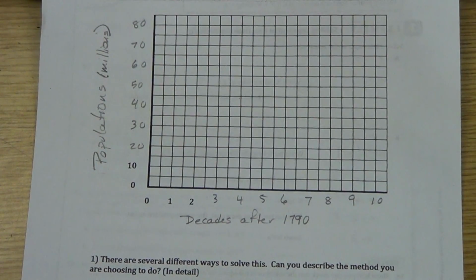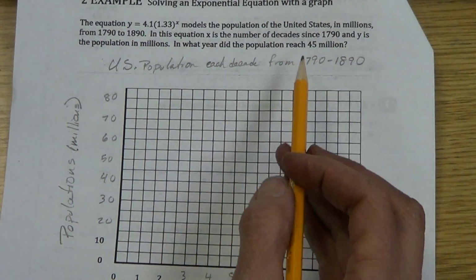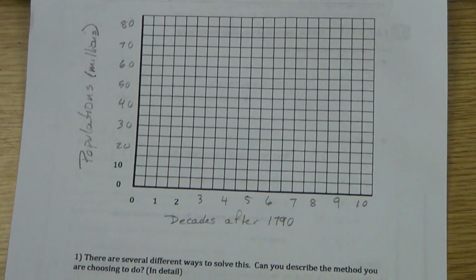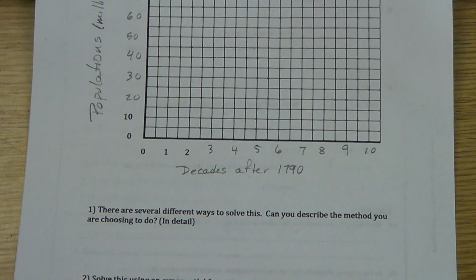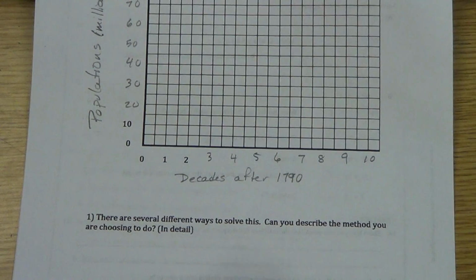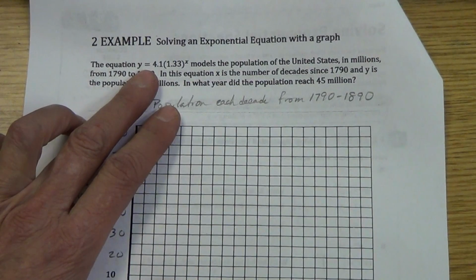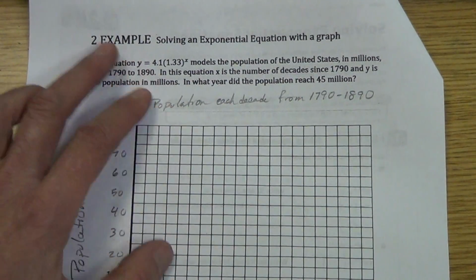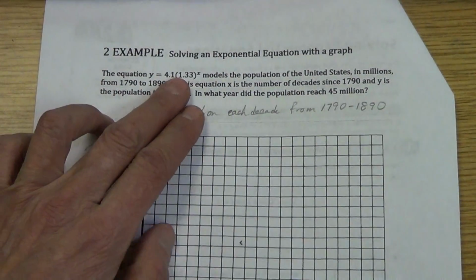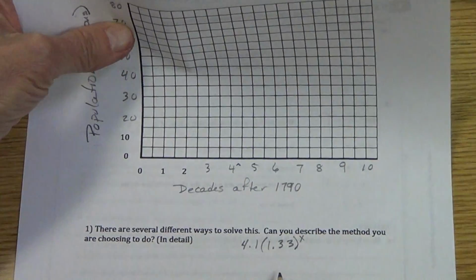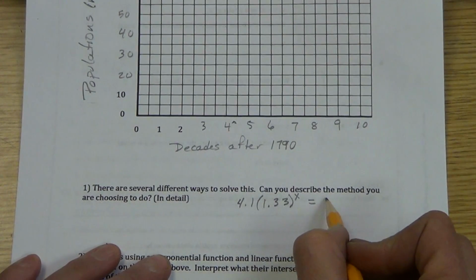Now, the question is, in what year did the population reach 45 million? Well, there's a couple different ways that we can solve this. I want you to describe a method you're choosing to do. Okay? I can think of two systems. If we write this, we want to know when 4.1 times 1.33 to the x, that comes from the equation right up here. We wrote it in our solution. We want to know when it's equal to 45 million.